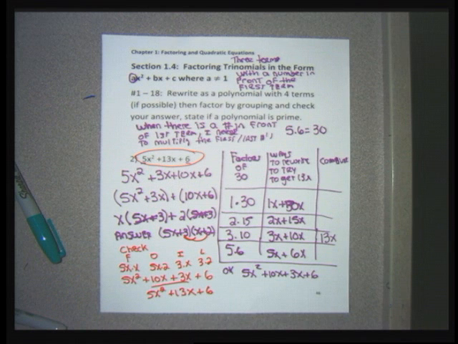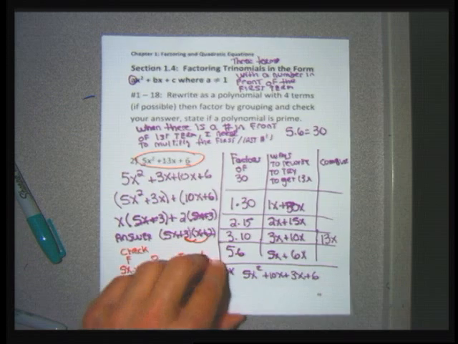The alternate method to bypass grouping, it's not the same from section 1.3 to 1.4, and this could be why some students will just factor by grouping forever. And in both sections, in section 1.3 as well as section 1.4, you only need to learn one of the two methods that I teach, and whichever one you get comfortable with, you can use.